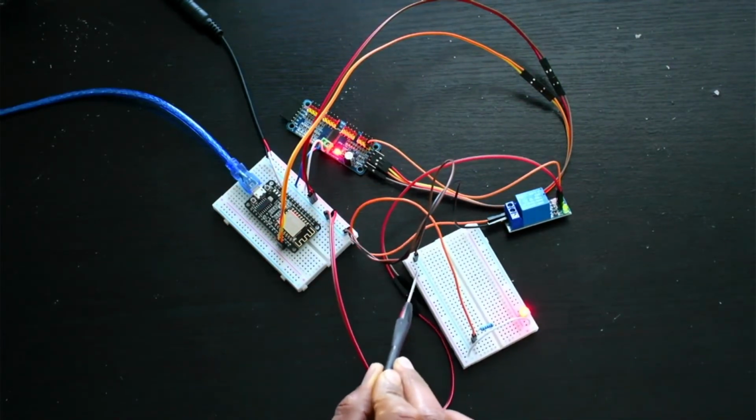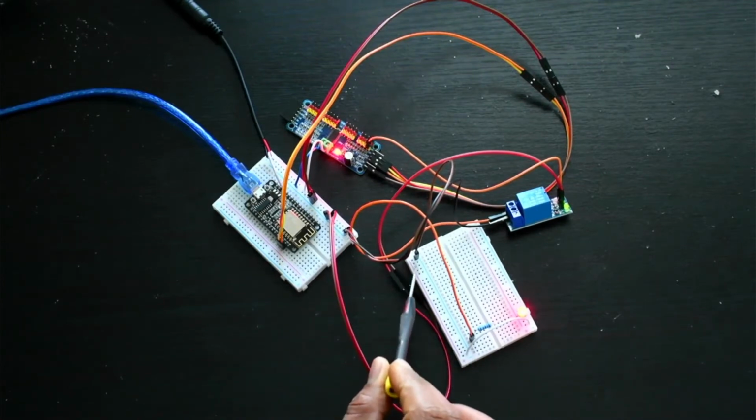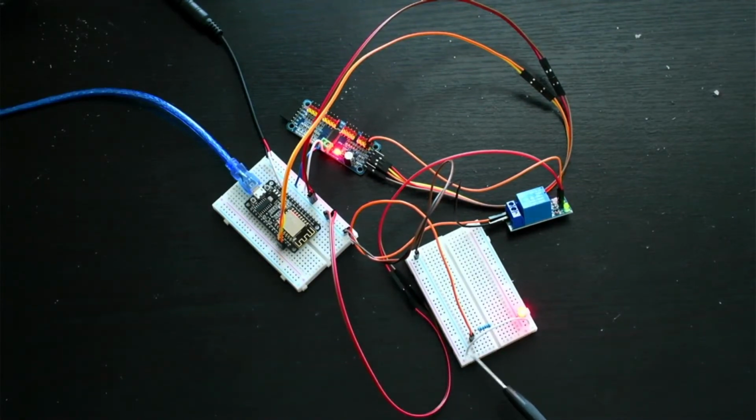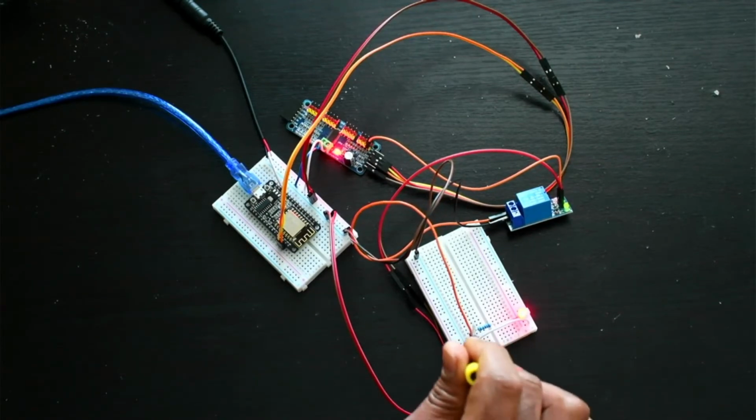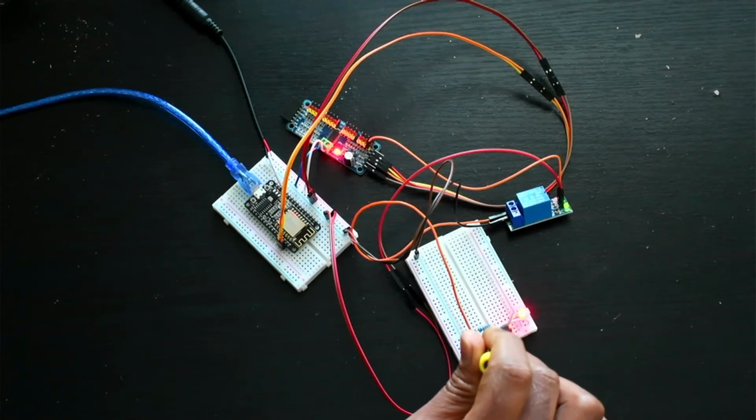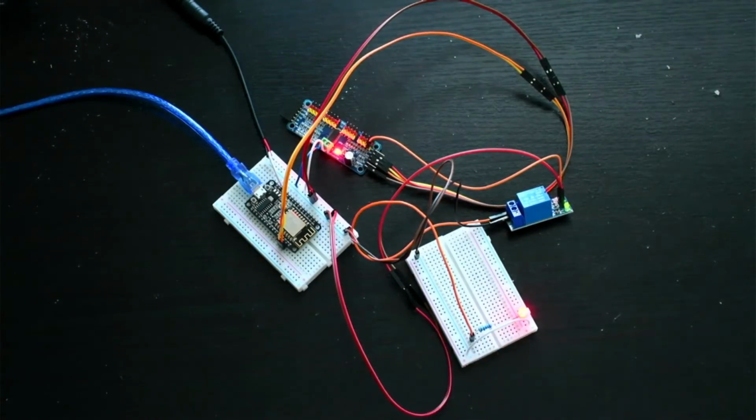Here you can see this brown is carrying the ground to the breadboard, and from here we are passing the ground to the other side for the short leg of the LED, and this orange is taking power which is connected via a resistor to the long leg of the LED.